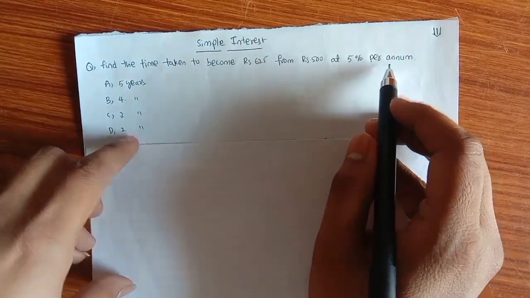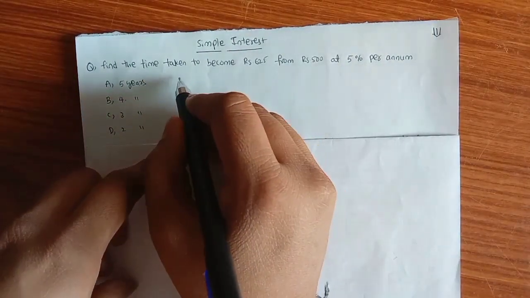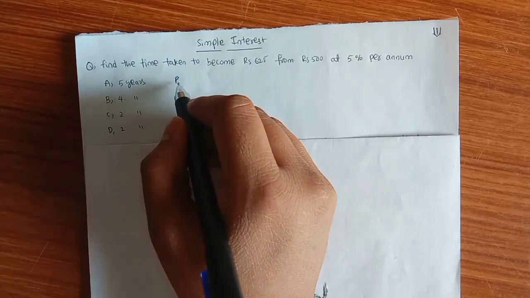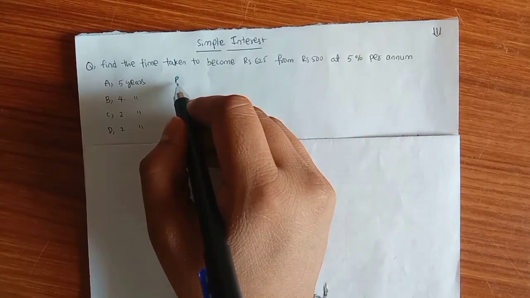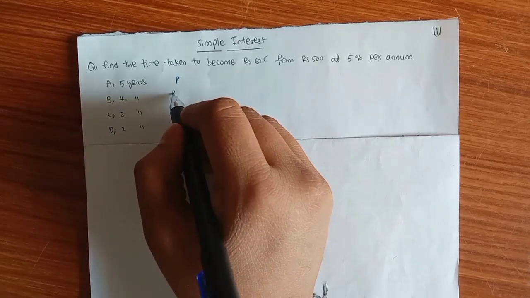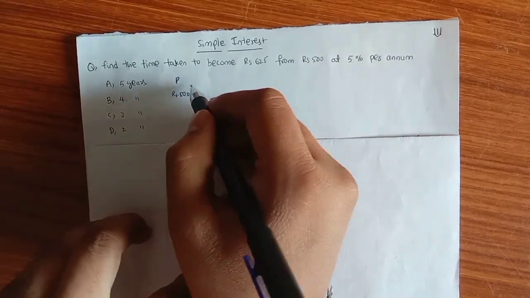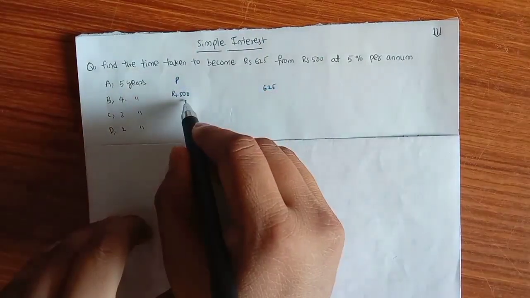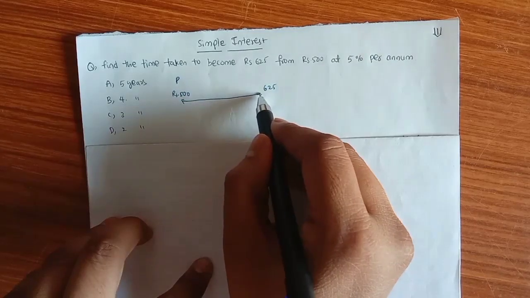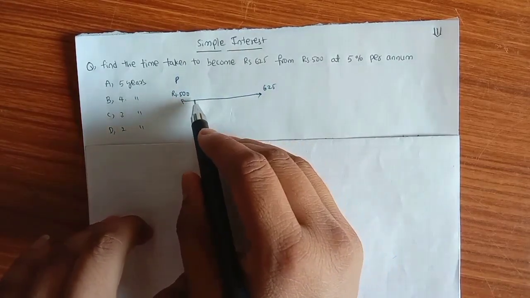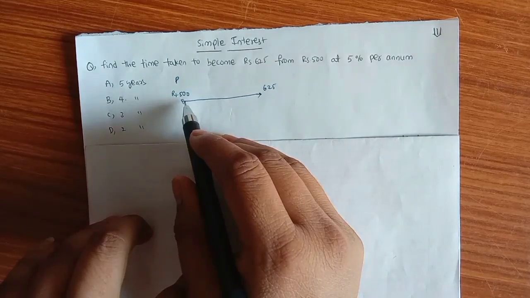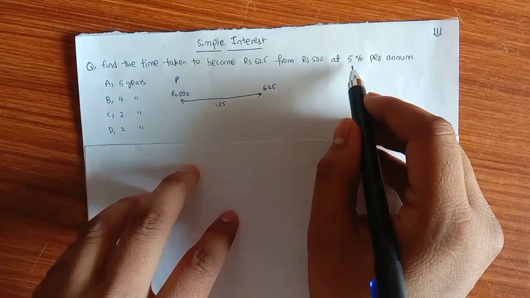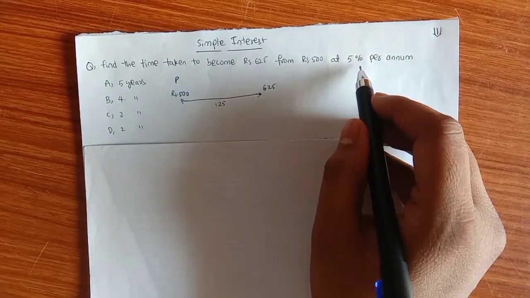Initially the principal, which means the initial amount, is rupees 500. It is becoming rupees 625, so the increase is 125. The interest is 5% per annum.